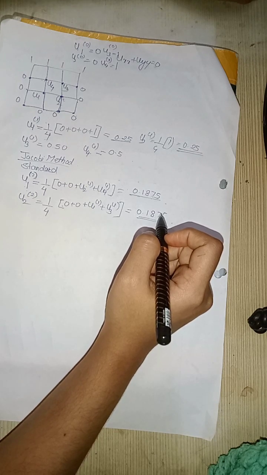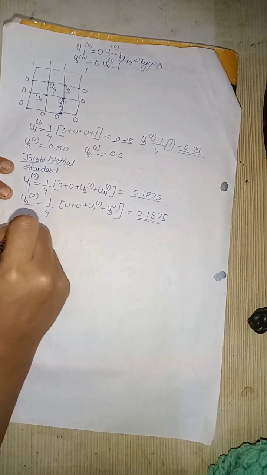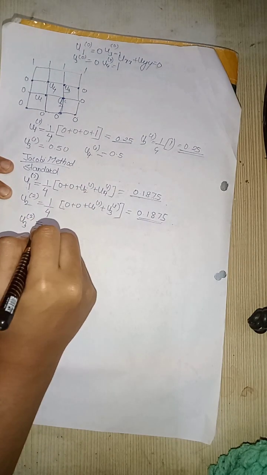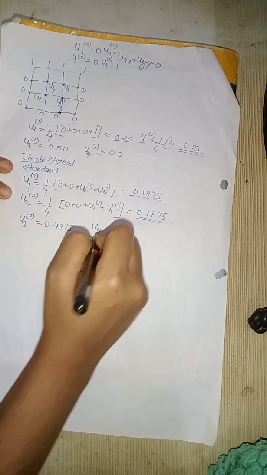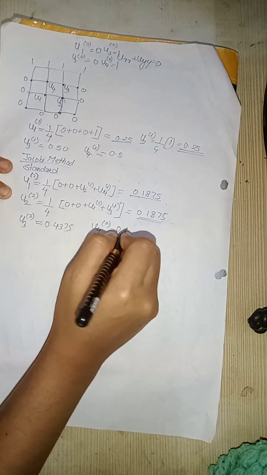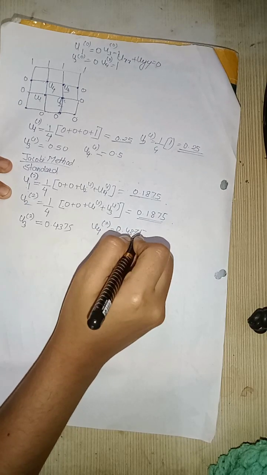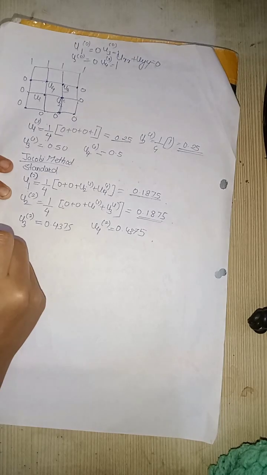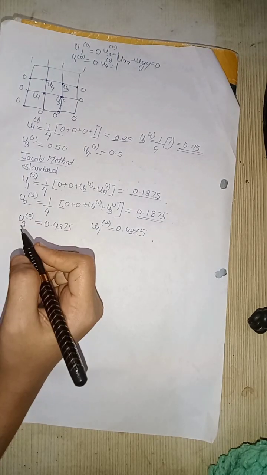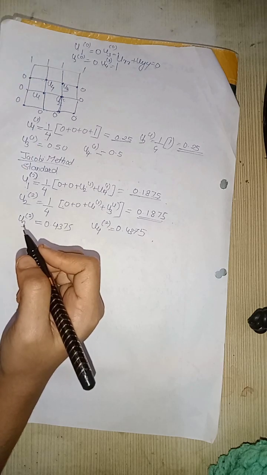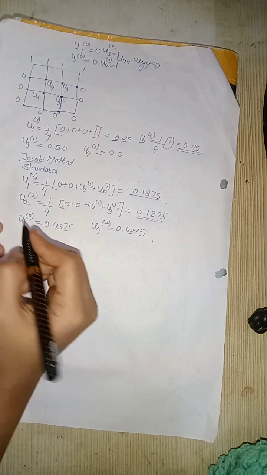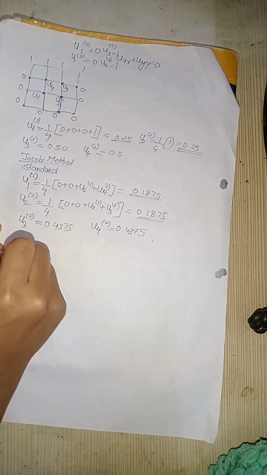Similarly, you need to calculate for u3 and u4. The second approximation for u3 after calculation will be 0.4375, and for u4 it will be 0.4375. Okay, so this was for the second approximation. The more times you repeat the steps, the more accurate an answer you will reach. So again you will have to find the third approximation.